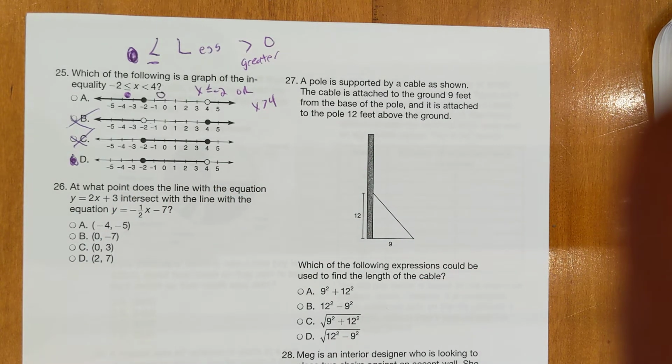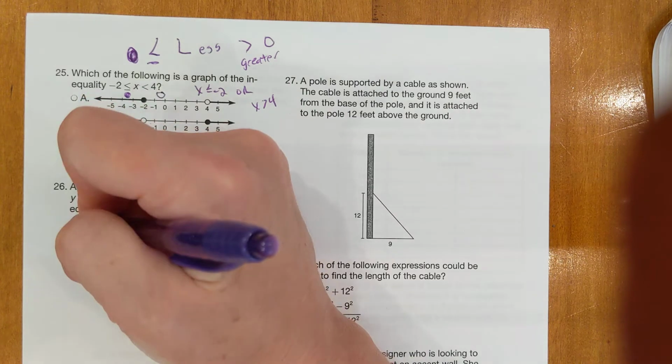All right, 26. At what point does the line with the equation y equals 2x plus 3 intersect with the line with the equation y equals -1/2 x minus 7? Okay, you want the answer here of A.